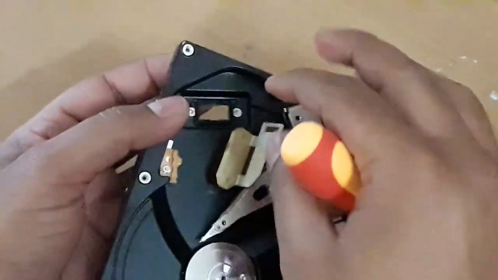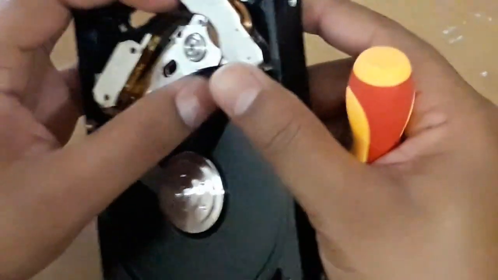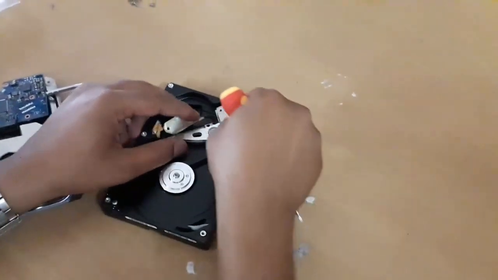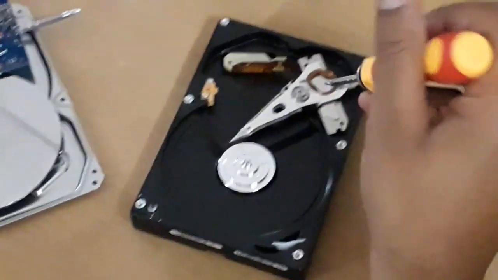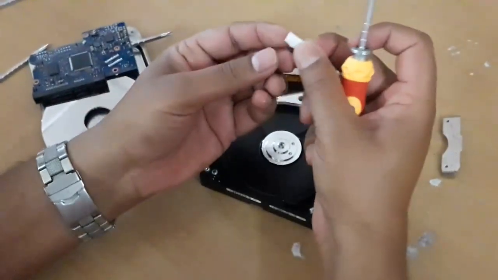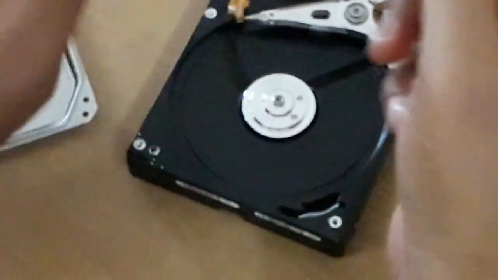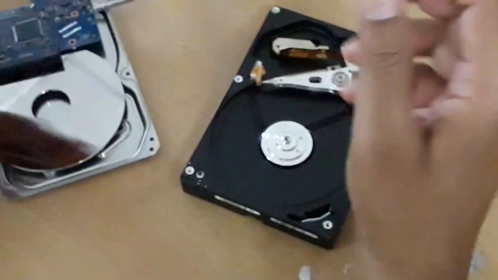Actuator has three parts: actuator axis, arm actuator, and the read write head. This is the actuator axis cover, so we can rotate the read write head. Here there is a small bag that acts as an air filter. And this is the structure of the hard disk drive.